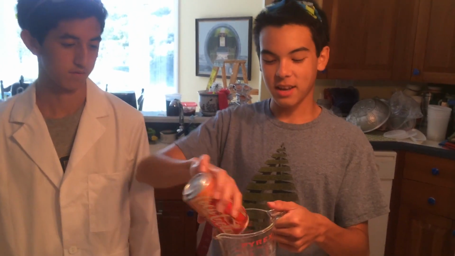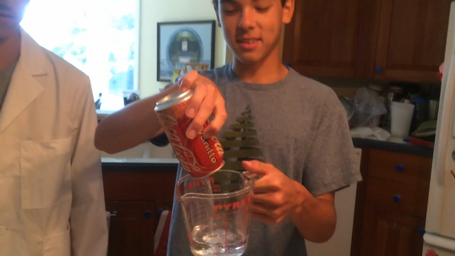First, drink the Coke as to not be wasteful. Then, to measure the volume of the Coke, fill it with water, and pour the water into the graduated cylinder. Now, we have the volume of the Coke can.